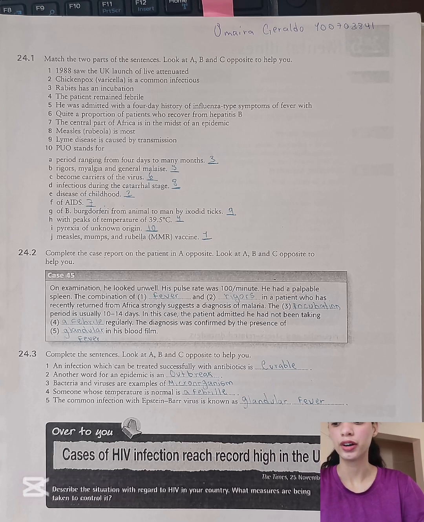Chapter 24, Infections. 24.1 Match the two parts of the sentences. Look at A, B, and C opposite to help you. 1. 1988 saw the UK launch of the live attenuated measles, mumps, and rubella MMR vaccine. 2.